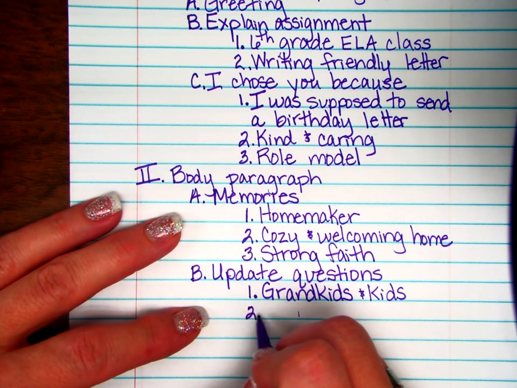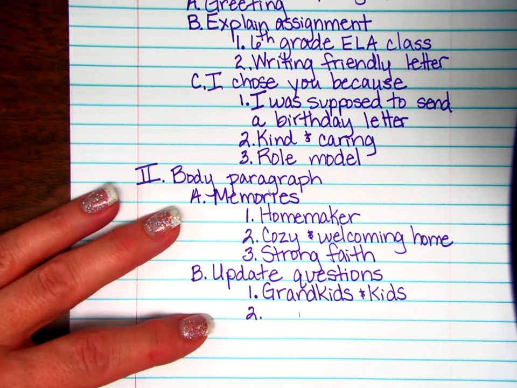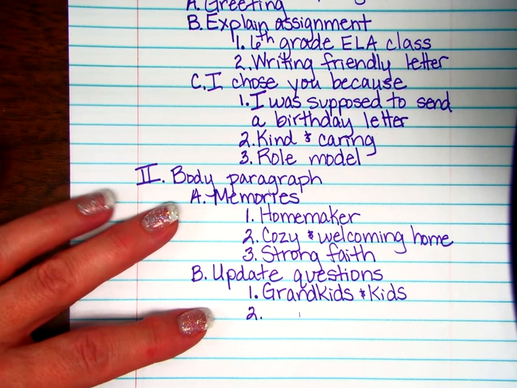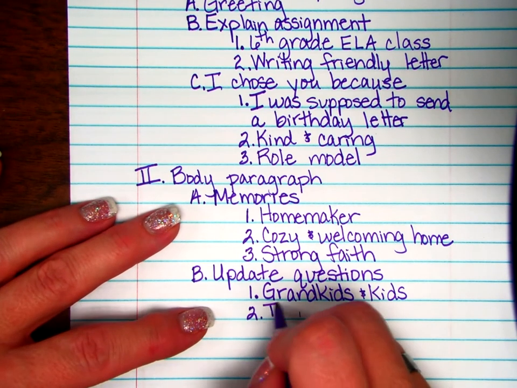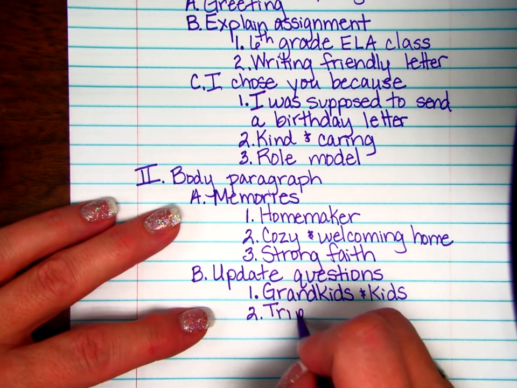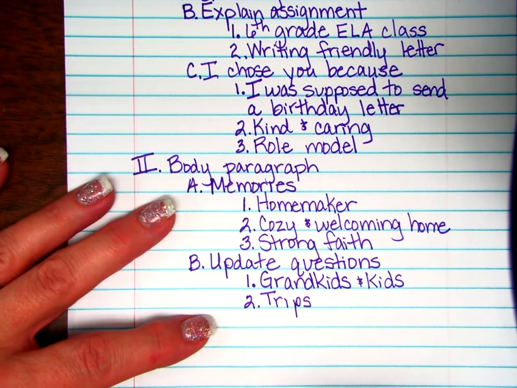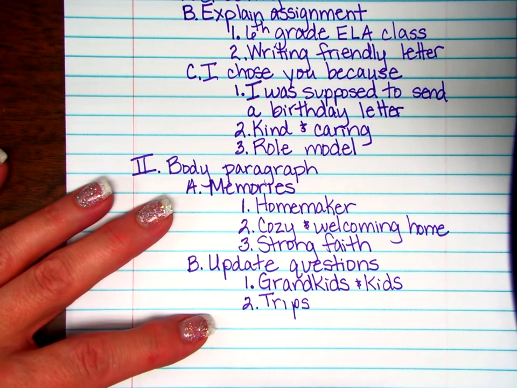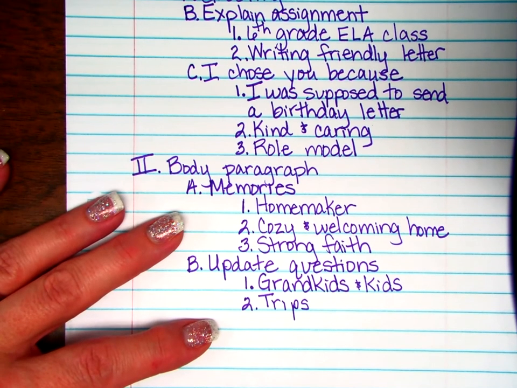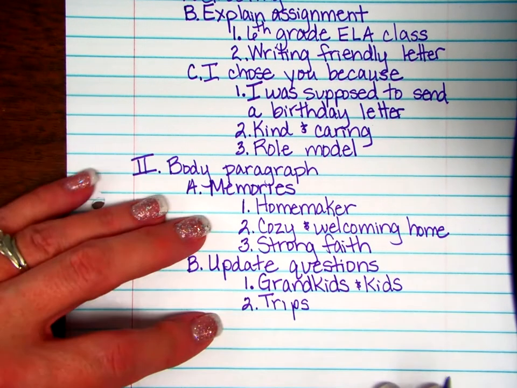So my next key point to put in here, to remind me of what questions to write when we do this tomorrow, is about her trips. I know she takes a lot of trips with her husband, and I want to ask maybe what her favorite trips were, or what trip she would recommend when I retire as a teacher, when I finish teaching.